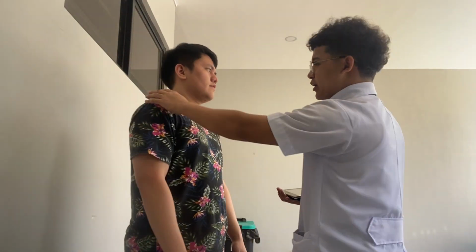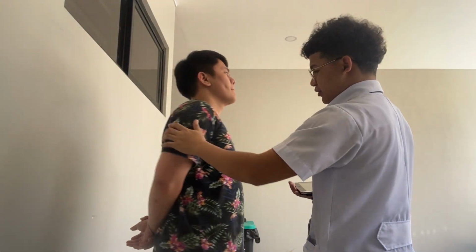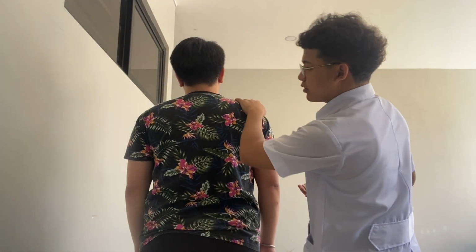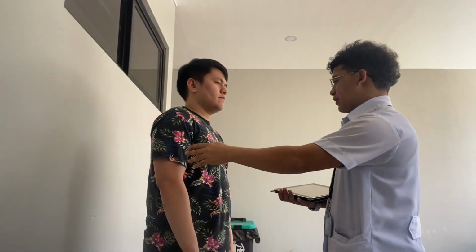Inspect the muscles for size. Compare the muscles on one side of the body to the same muscle on the other side. Test muscle strength. Compare the right side with the left side.